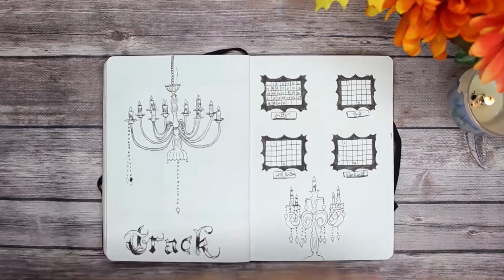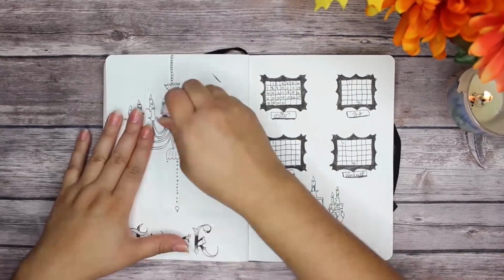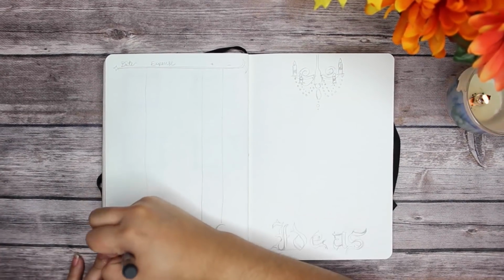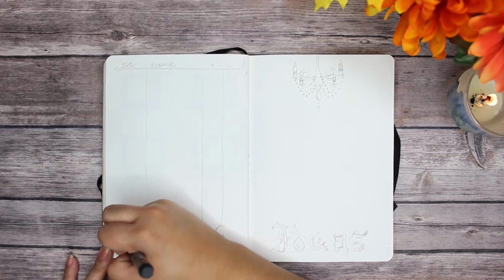By the way, this eraser that I use is one that came with my Tombow pens. So it's a Tombow eraser, just to let everybody know if you're interested.